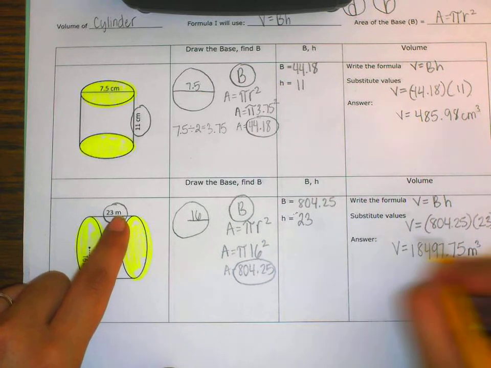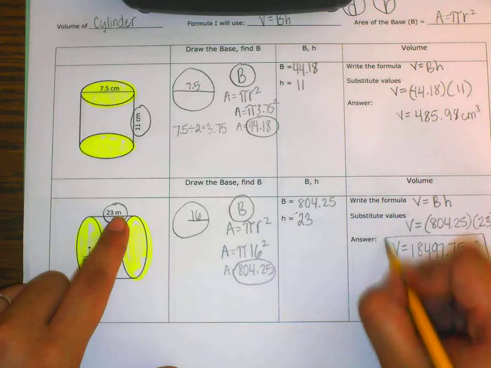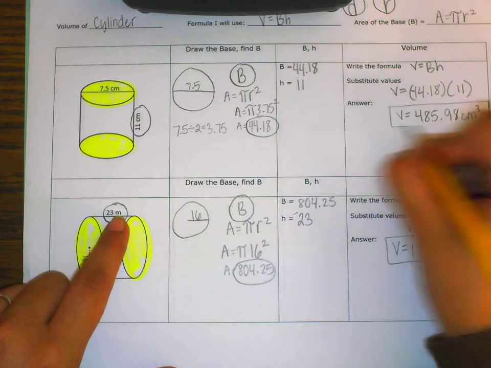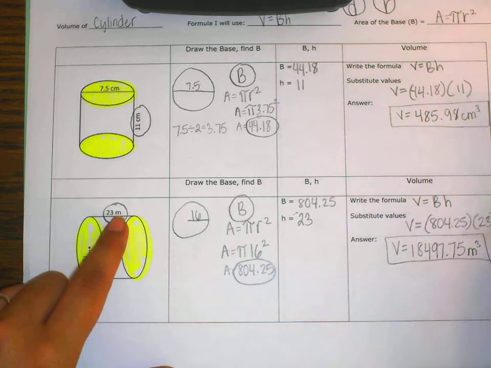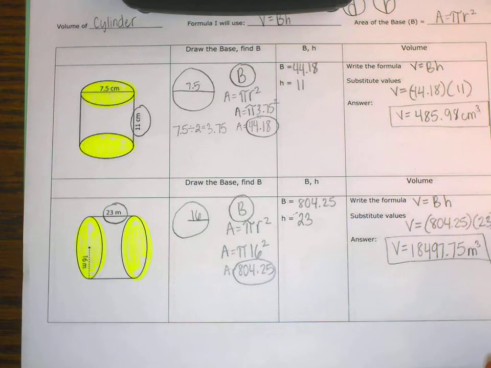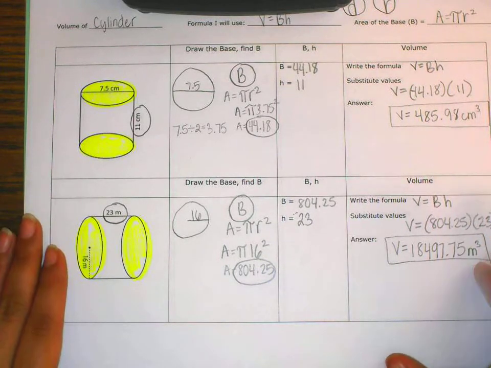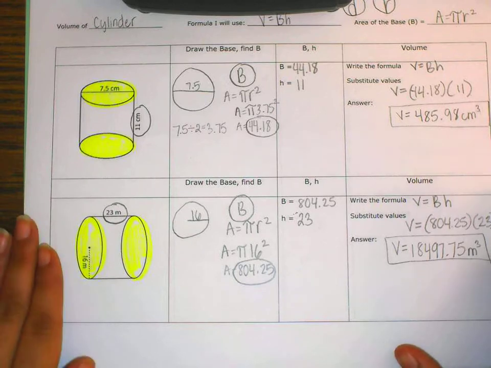Now I have my answer, and it makes it neater when we box in our answers so our teachers know exactly where to look. So those are my two answers for my two examples that I just did. Okay, so you're going to do the same exact process to find your own volume for your own cylinders that are given to you.